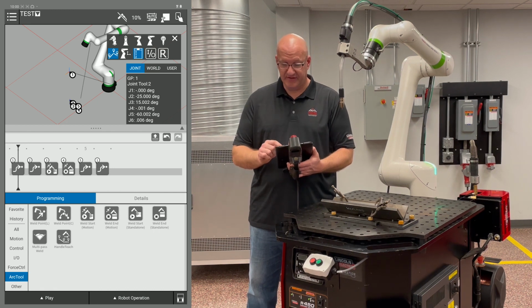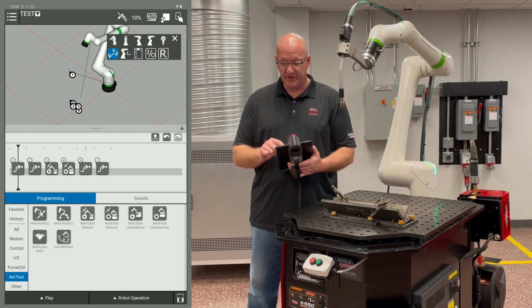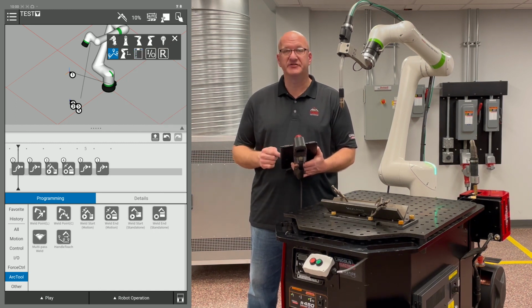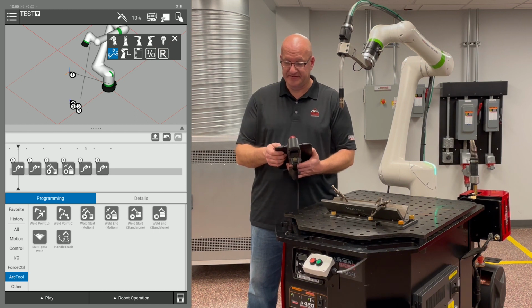So right now that's joint. If I click on world, I can see the world coordinates and then user frame coordinates. And then I can also look at my IOs and my registers from there if I click those other icons.